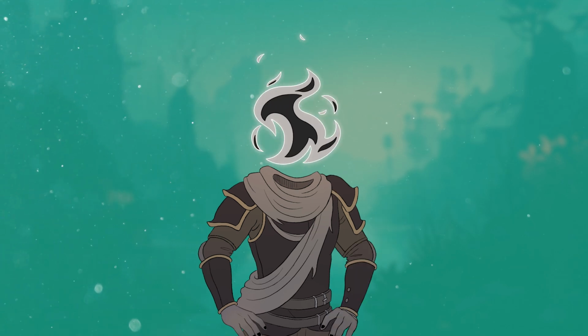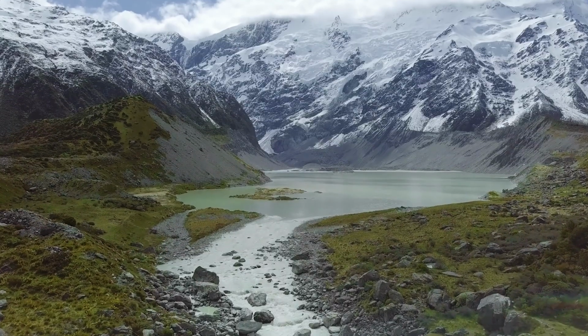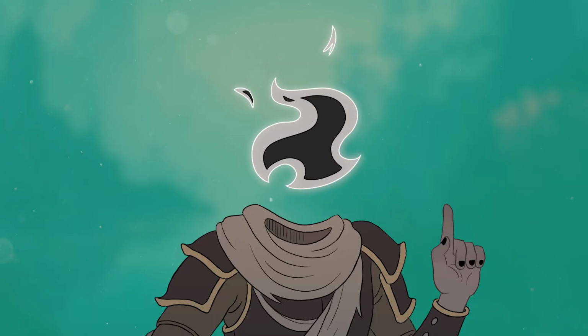Welcome back, adventurers. Today we're talking about those wet, beautiful, snaking, and winding highways that make up the veins of our worlds. That's right, we're talking about rivers.